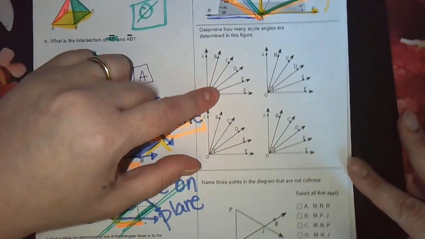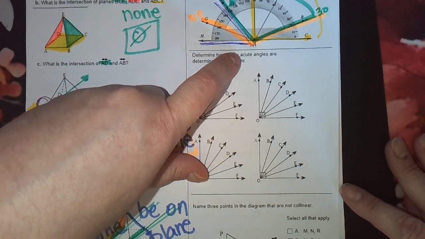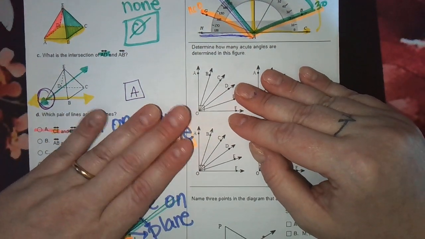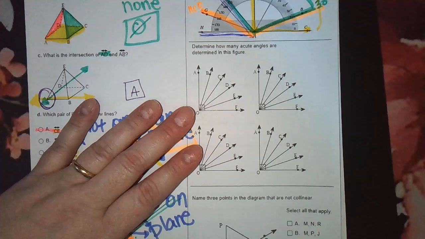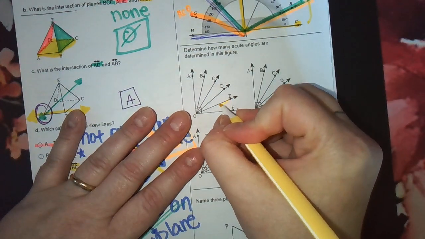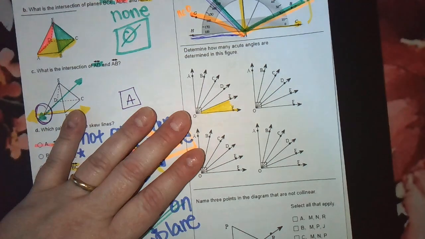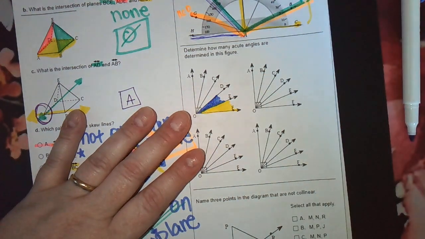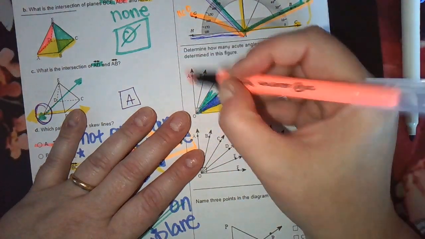Okay, let's look at this next one. It says, determine how many acute angles there are. Okay, and then I copy and pasted it a couple of times to help us draw. First, acute means smaller than 90. So I have this angle. This is smaller than 90. I have this one. That's smaller than 90. I have this angle. That's smaller than 90. You get the point.